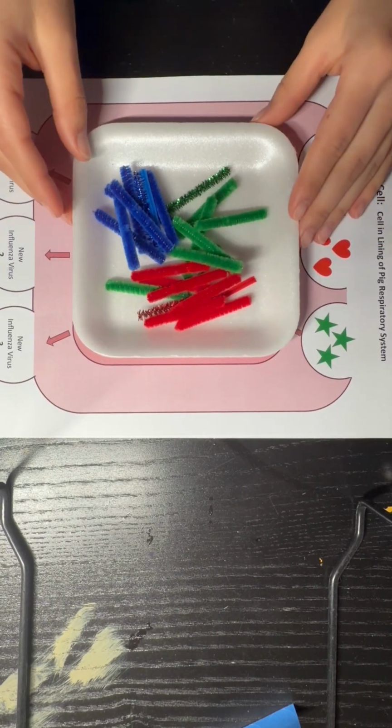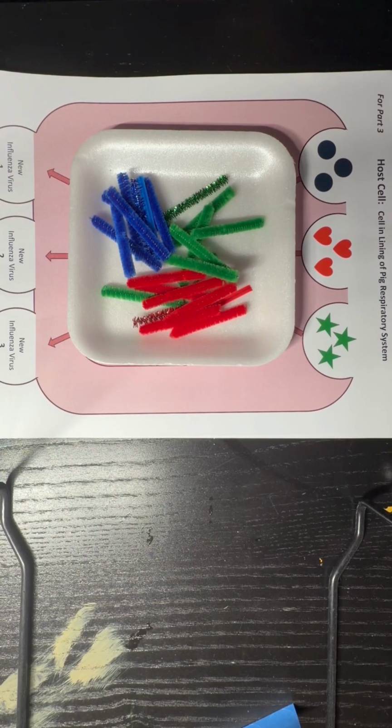Great. So the next step is biosynthesis. The virus RNA then directs the host cell to make new viruses. So we're going to replicate or copy the RNA. So we're going to add one of each of the fuzzy stems, sparkly stems, and twist ties to the pink foam tray.